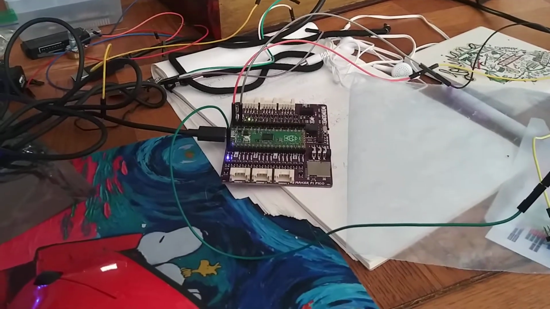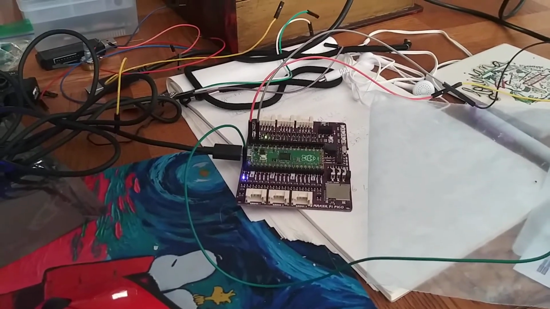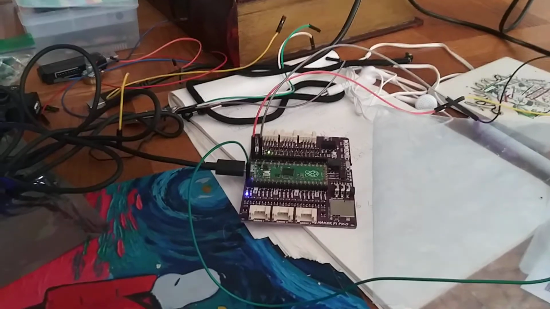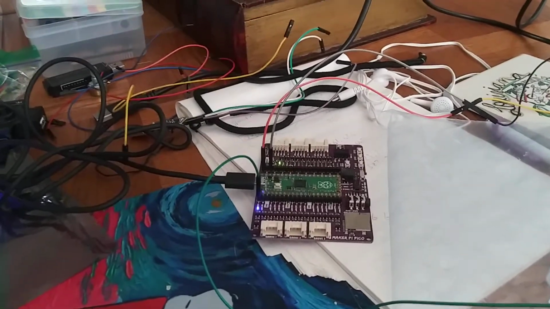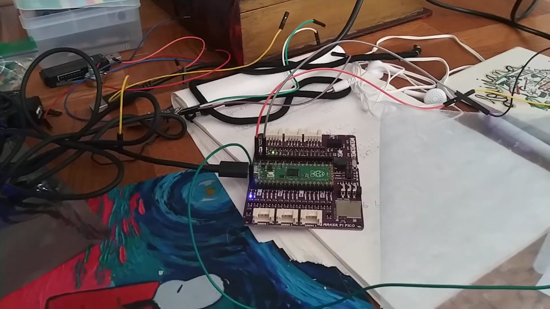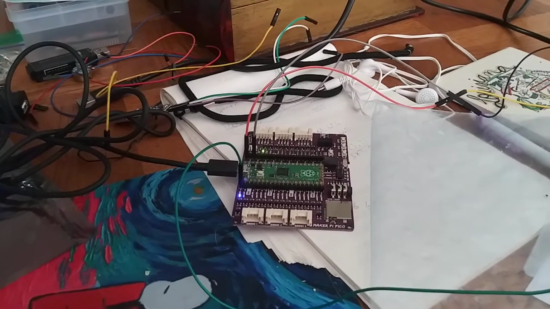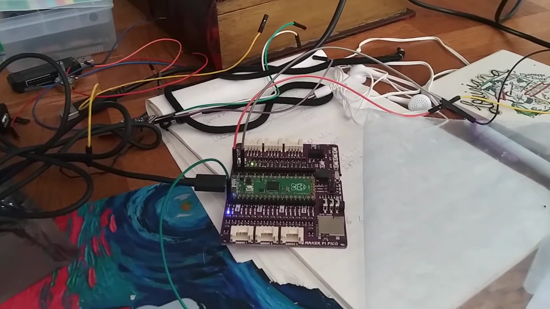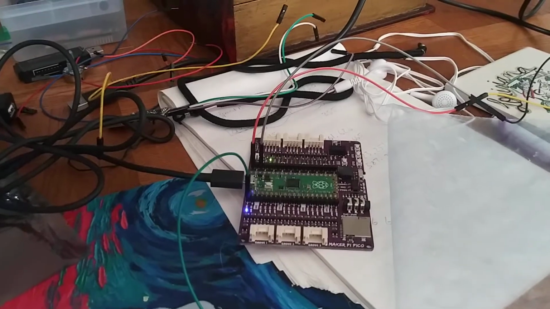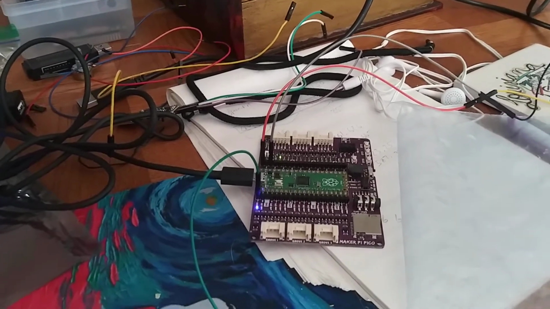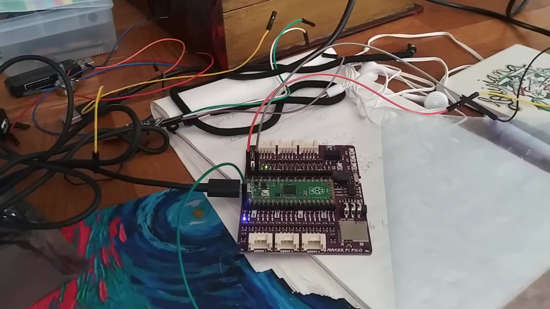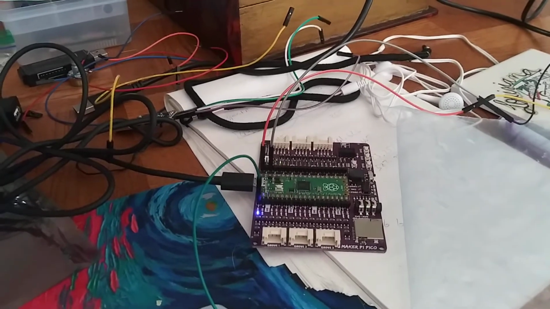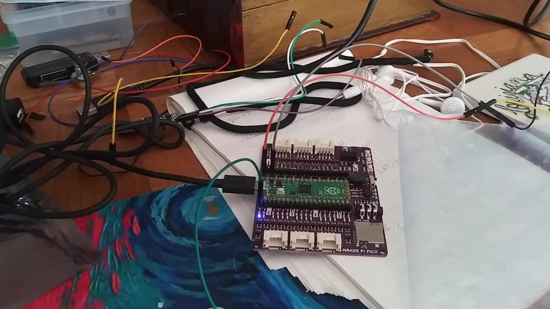So I've been working more with the Maker Pi Pico board from the company in Malaysia. They have a whole bunch of Python, MicroPython, and CircuitPython examples, and I've been creating some C examples based on theirs that hopefully will be part of their GitHub once I've got a few more completed.